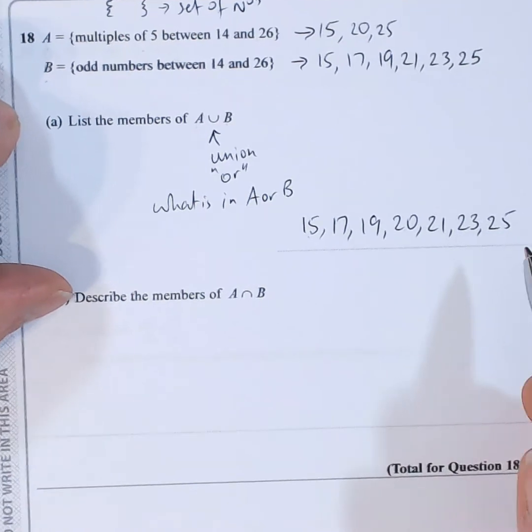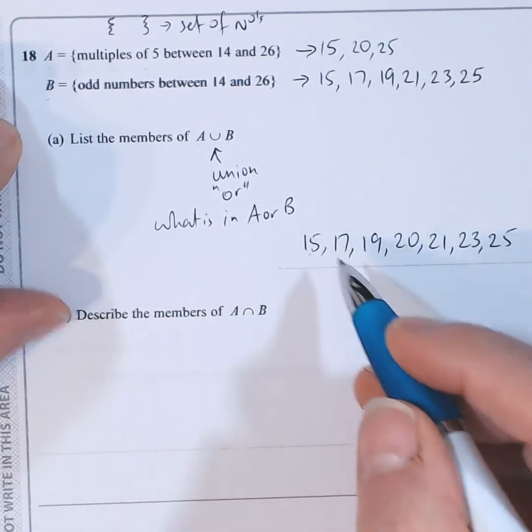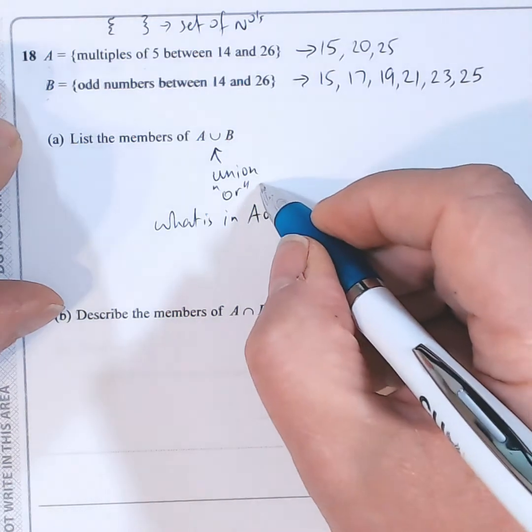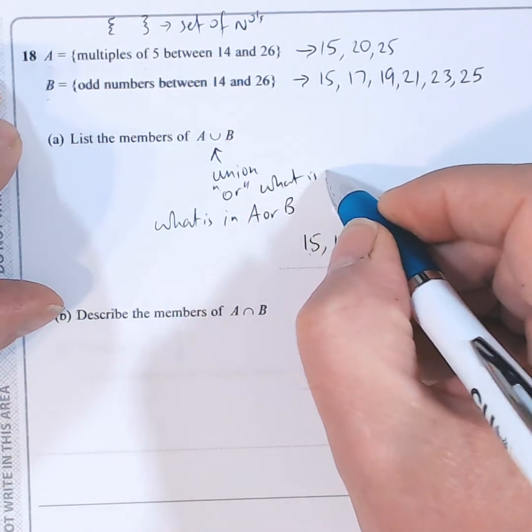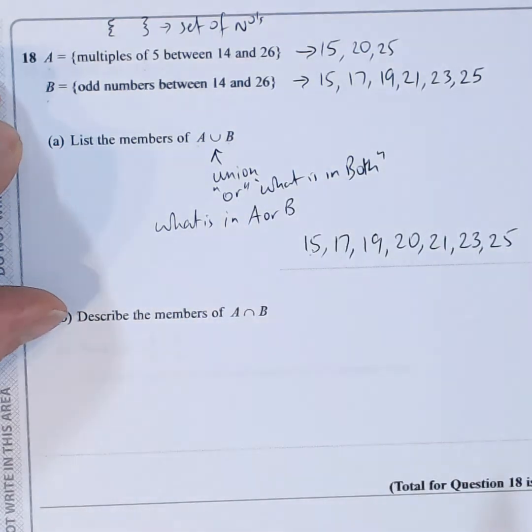So that's what that means. The union is what's in A or B, or what is in both. That's another interpretation of the union.